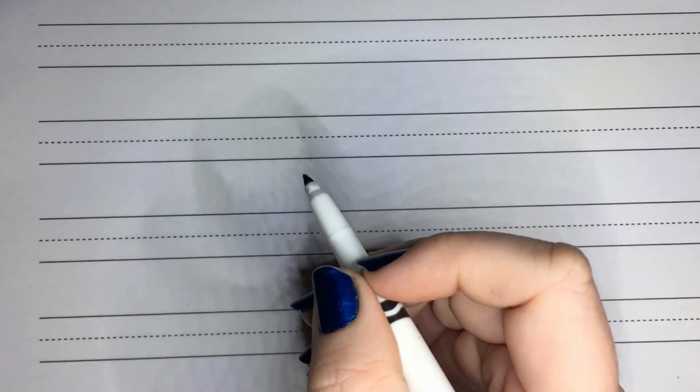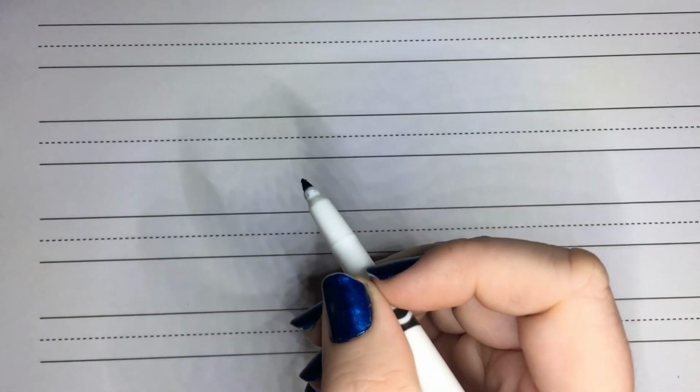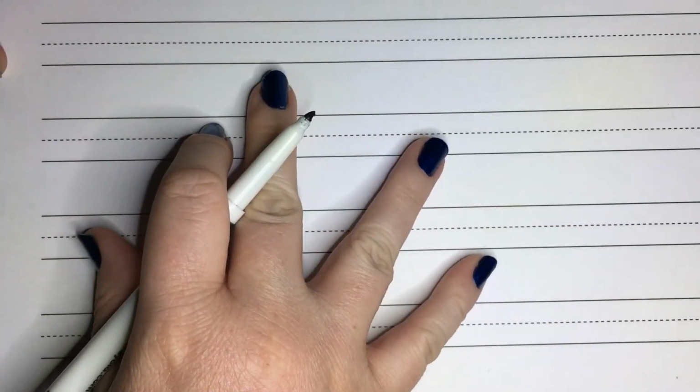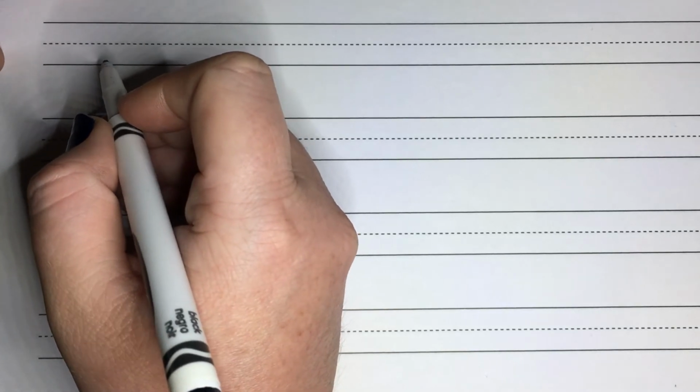Alright, we're going to go ahead and continue with Q, O, and C. So we're going to start up here with our Q. Now our Q is very much like a lowercase g, except instead of bringing the bottom loop forward, we're going to bring it kind of to the front or backwards, okay?